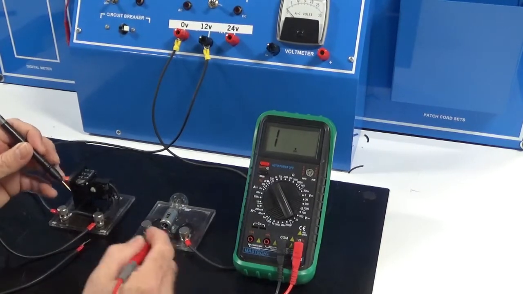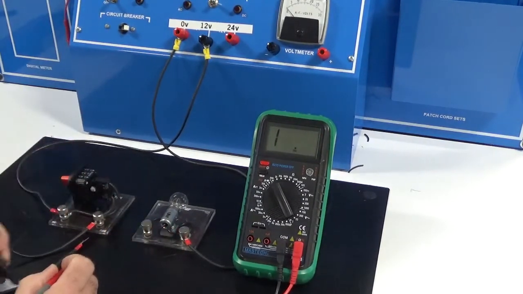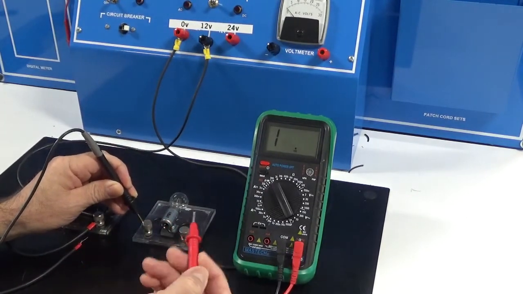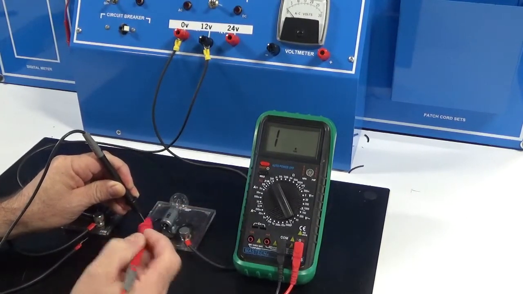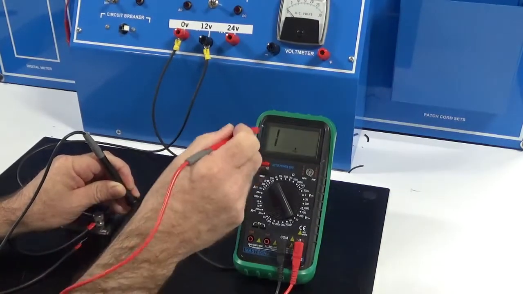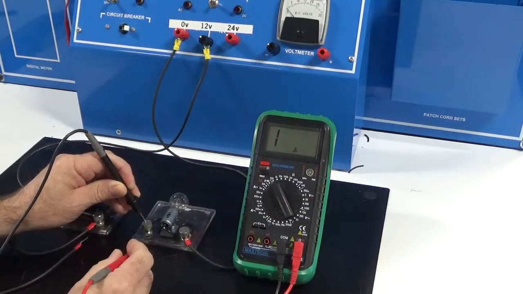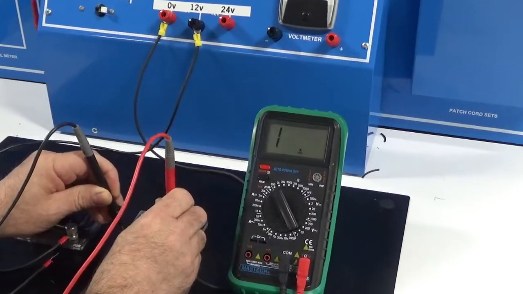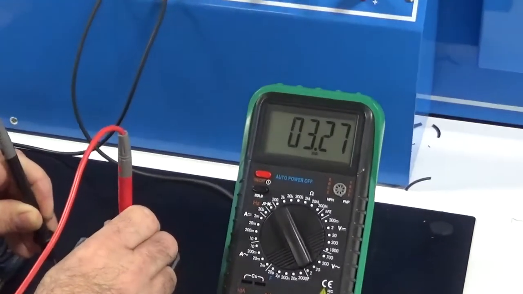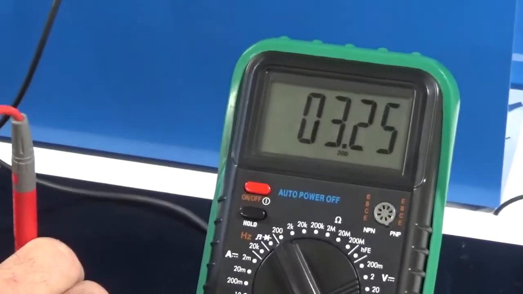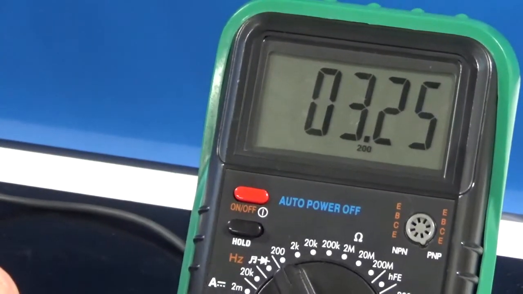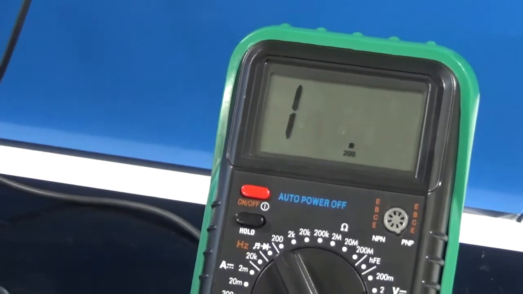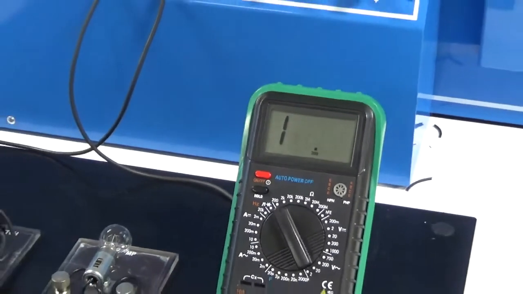So now, if I touch across this lamp, if I just go from here to here, the only path for this resistance read is through the lamp. So that tells me the reading that I get will be just the resistance of the lamp, which is what I'm after. So if I read the resistance across the lamp, you'll see that I'm reading roughly 3.2 ohms. So that's a relatively low resistance value.